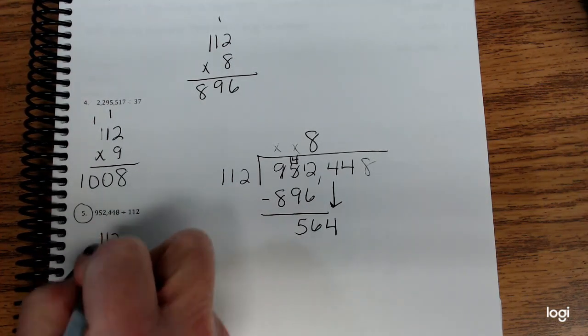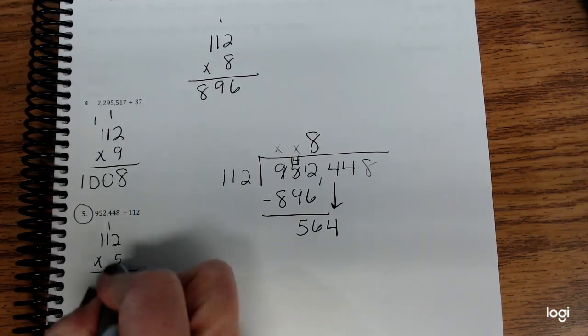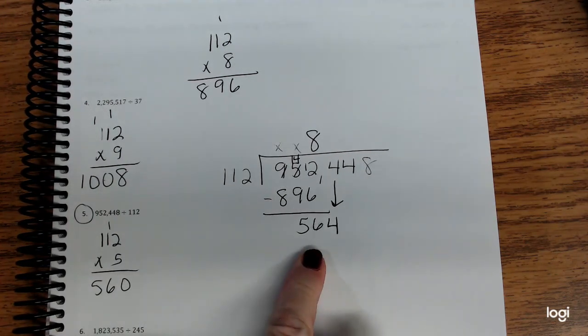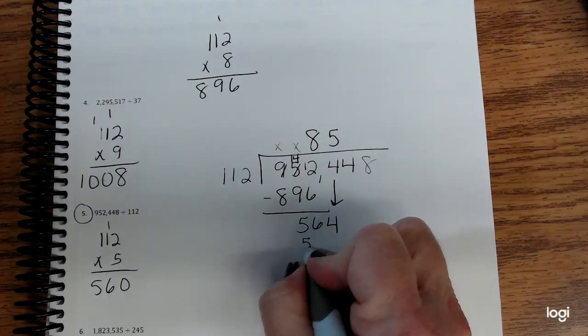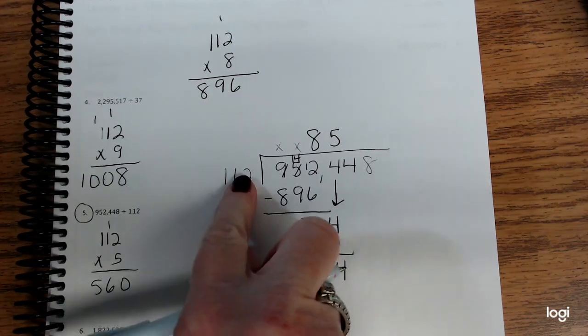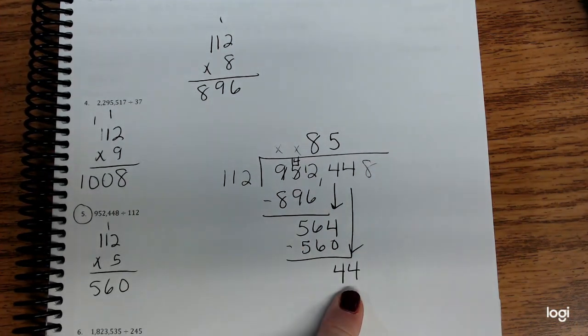Let's go over here on the side and let's multiply 112 times 5. Oh, look at that. I got 560. Perfect. So we're going to go ahead and put up here 5 and 560. And easy subtraction here. 4. Oh, good. Oh, boy. Look at that, though. 112 is not going to go into 44.